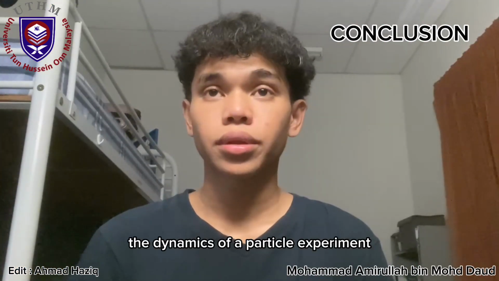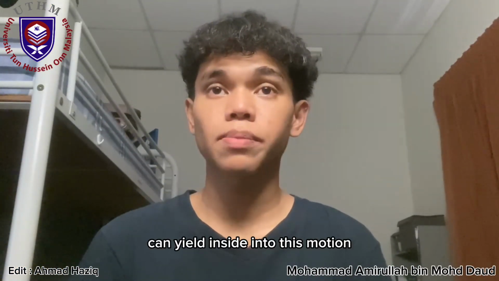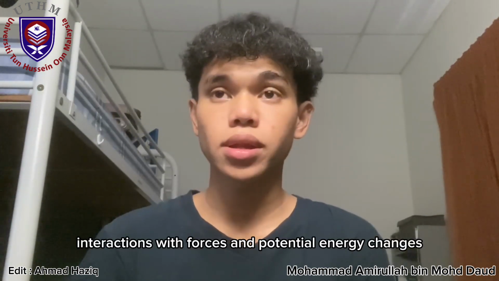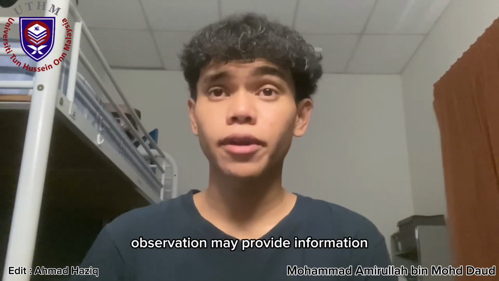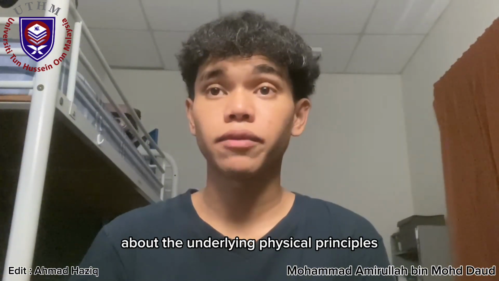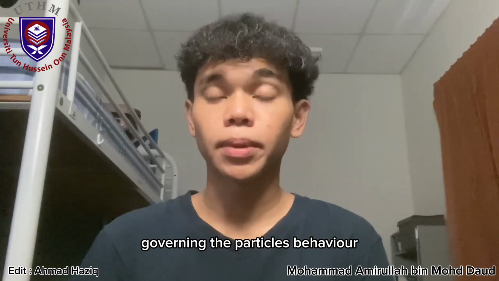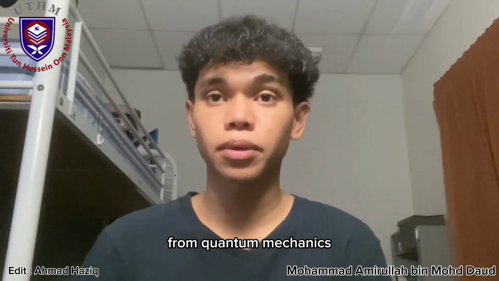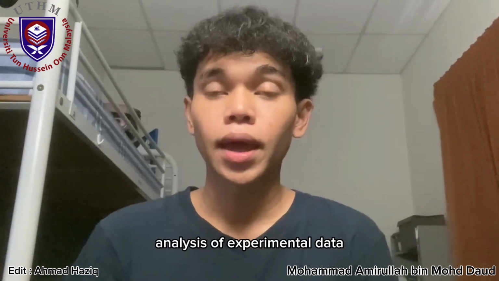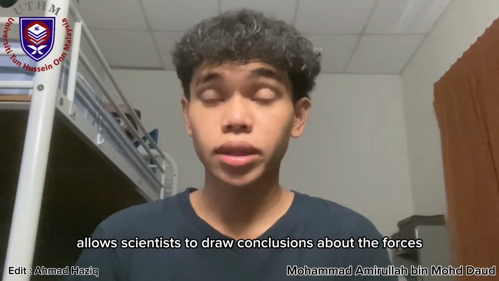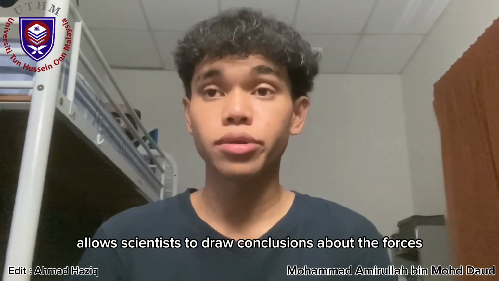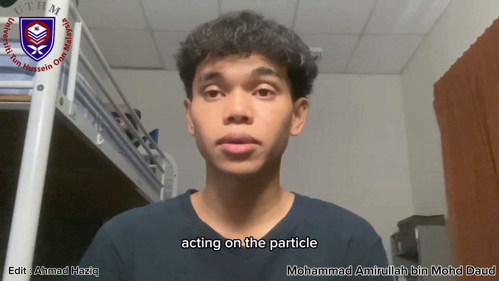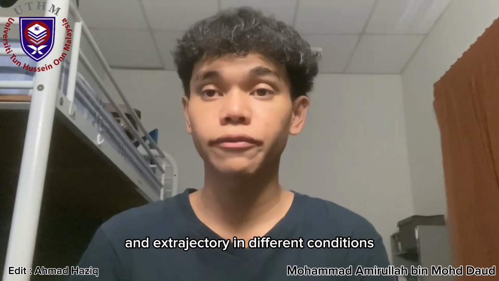As a conclusion, the dynamics of a particle experiment can yield insight into its motion, interactions with forces, and potential energy changes. Observation may provide information about the underlying physical principles governing the particle's behavior, such as Newton's laws of motion or principles from quantum mechanics. Analysis of experimental data allows scientists to draw conclusions about the forces acting on the particle and its trajectory in different conditions.